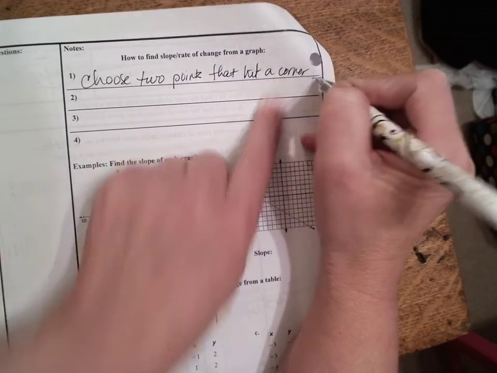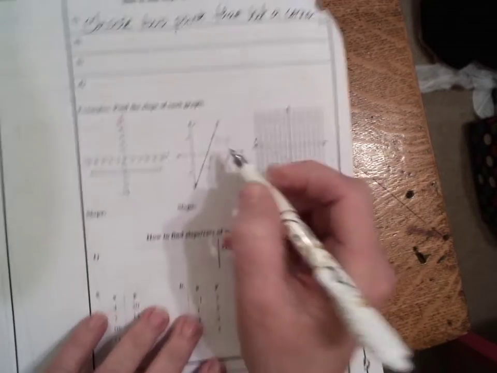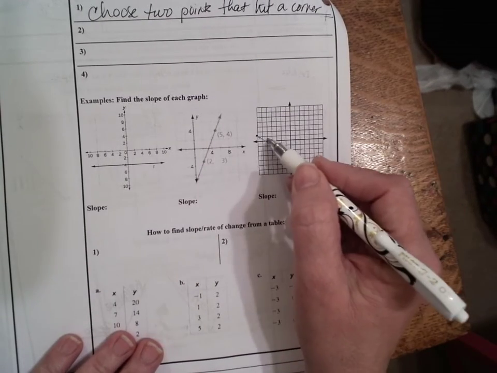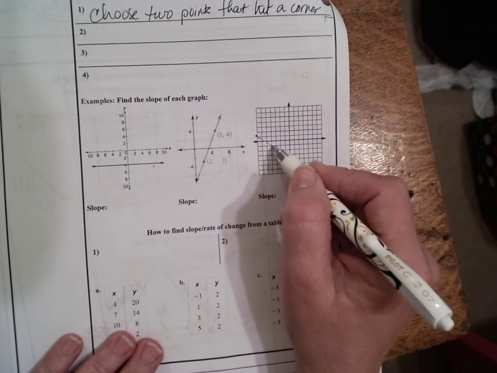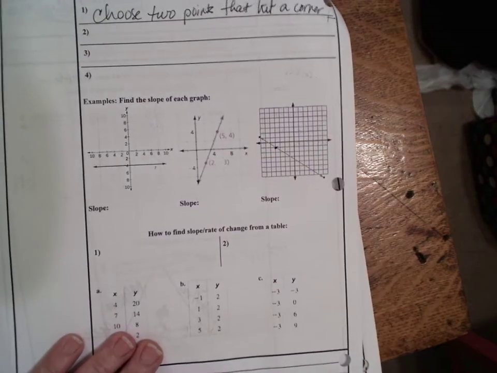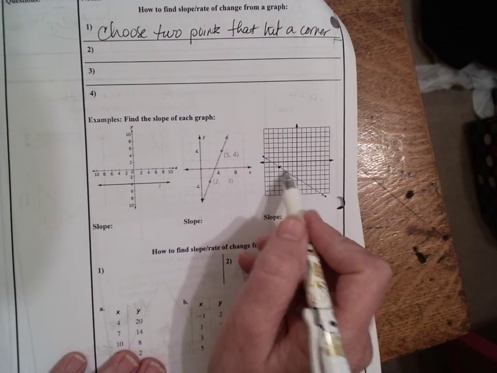Like these have the points, which is nice. Maybe like right here. So you want to choose 2 points that hit a corner.